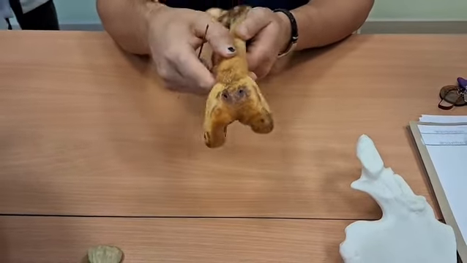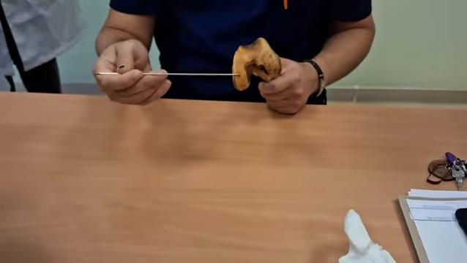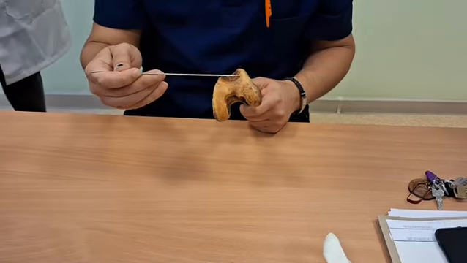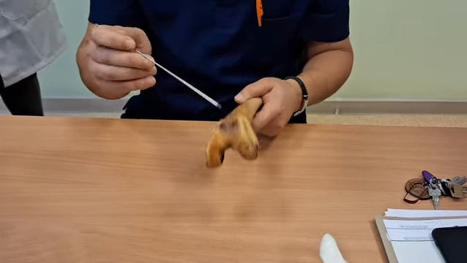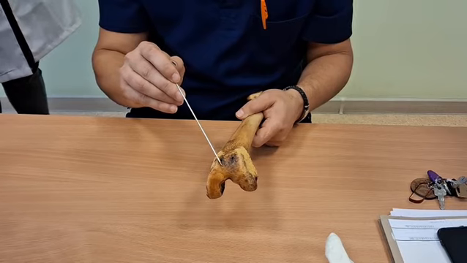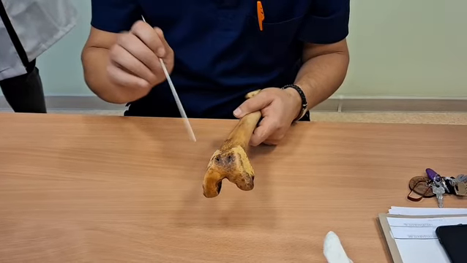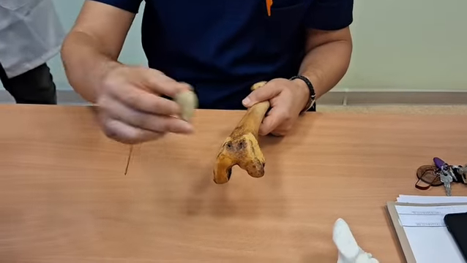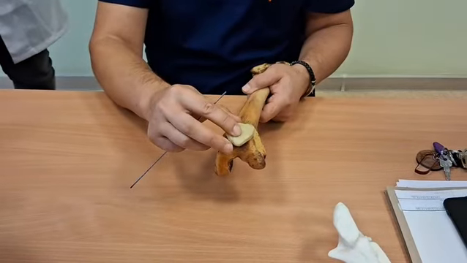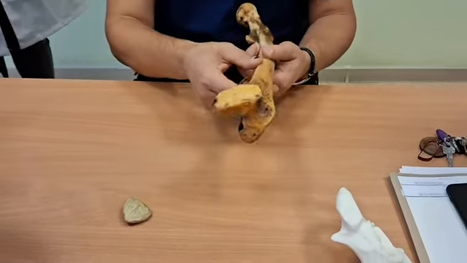But anteriorly, the articular surface of one condyle continues into the articular surface of another condyle. And this junction in the middle is called facies patellaris, for articulation with the patella. Patella articulates here. Facies patellaris.